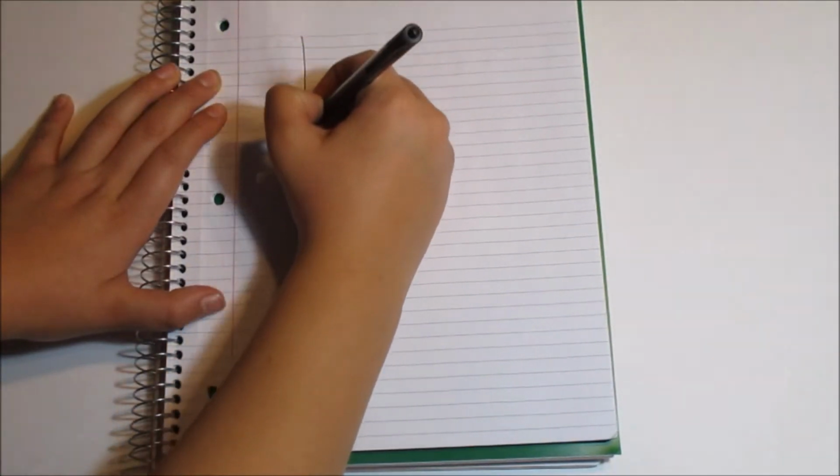So to set up your paper for Cornell Notes, all you need to do is draw a line down the left-hand side of your paper that is about 2 fingers from the margin line.